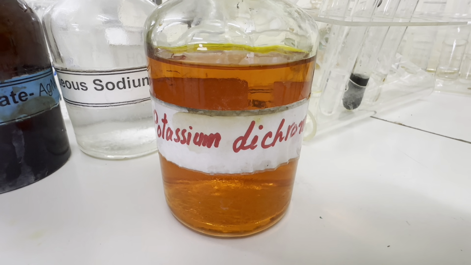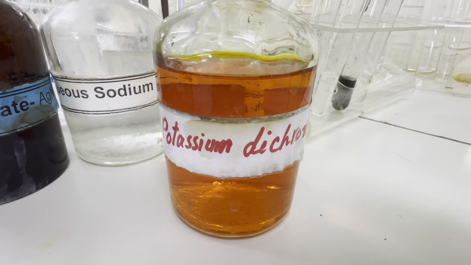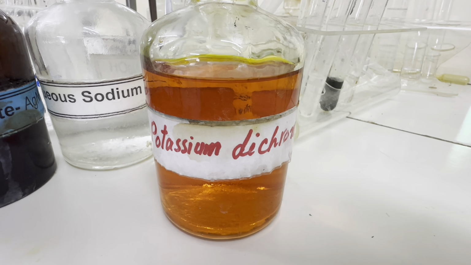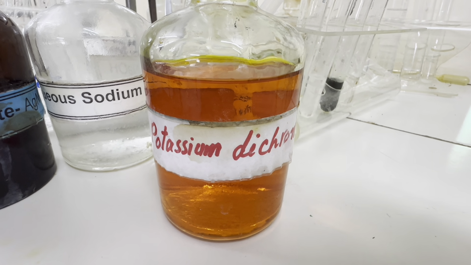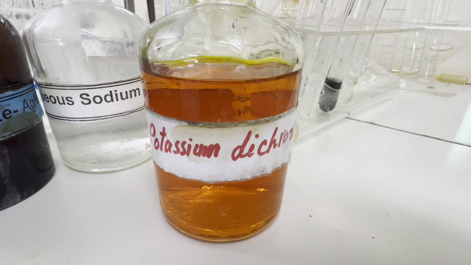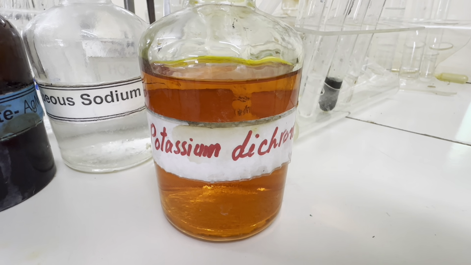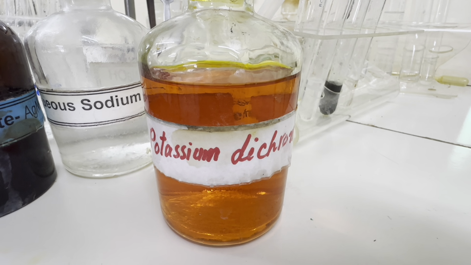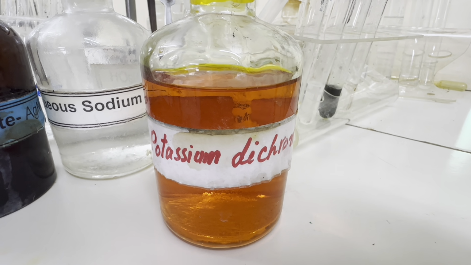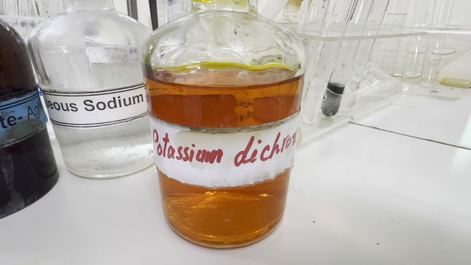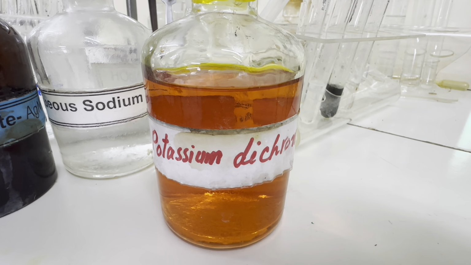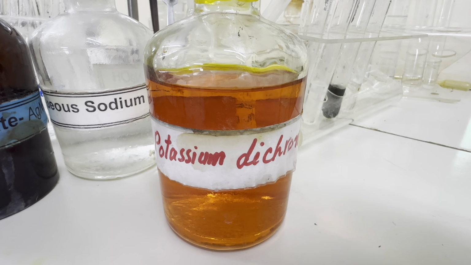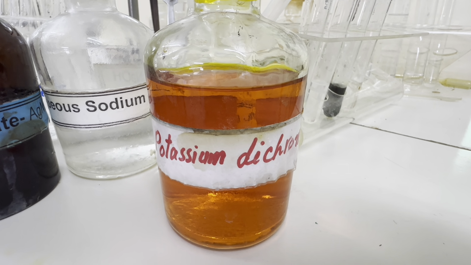This is our potassium dichromate solution, which is orange, and this oxidizing agent is used to check alcohol, because if it is a primary alcohol, it oxidizes to carboxylic acid, and if it is a secondary alcohol, it oxidizes to ketone. However, tertiary alcohol does not oxidize. Now, if alcohol oxidizes, this potassium dichromate changes its color from orange to green.